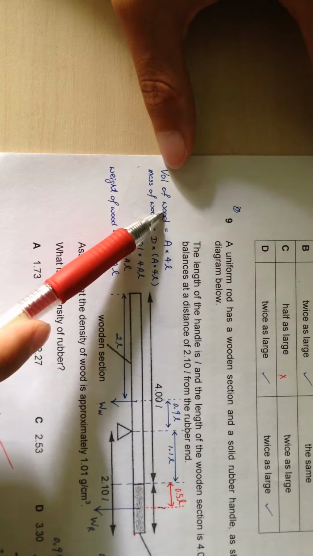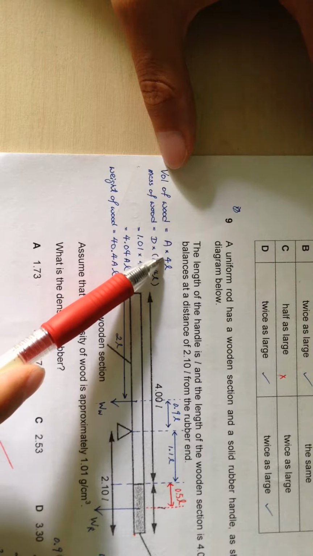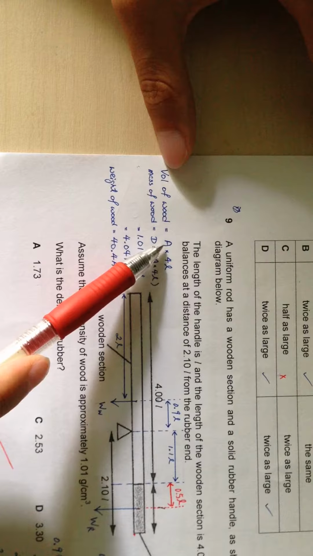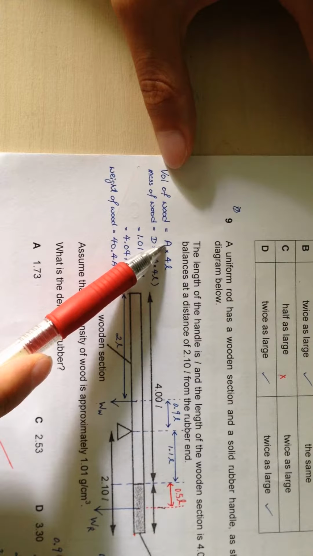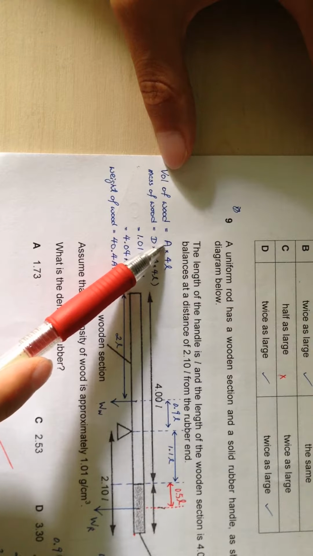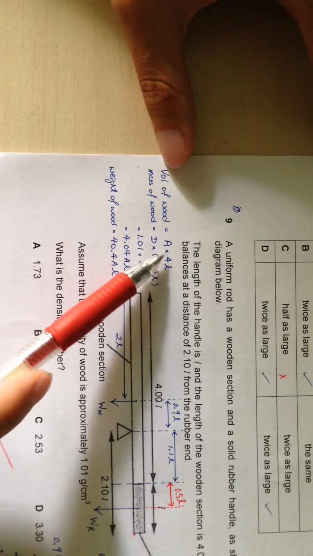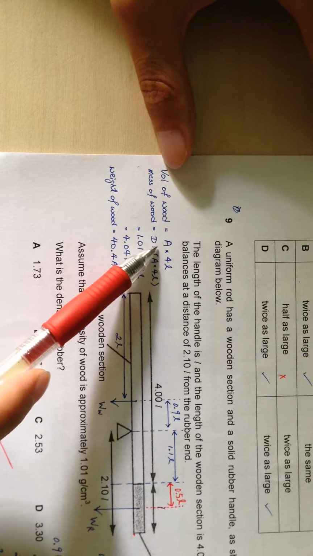I know that the volume of my wood is just the cross-sectional area times 4L. Now, although I do not know the value of my cross-sectional area, it doesn't stop me from trying. Don't stop trying. Just put some algebra into this, and we see if this algebra would eventually be cancelled somewhere somehow. Just try it first.